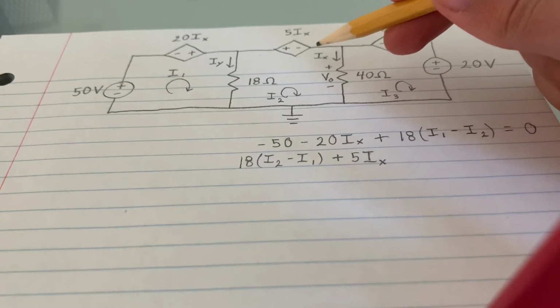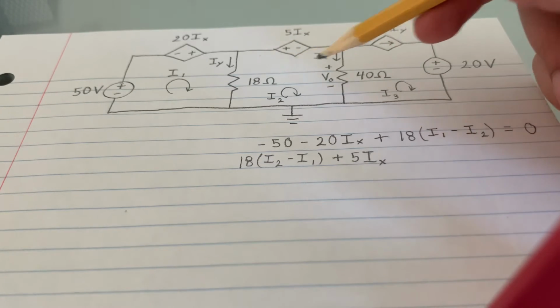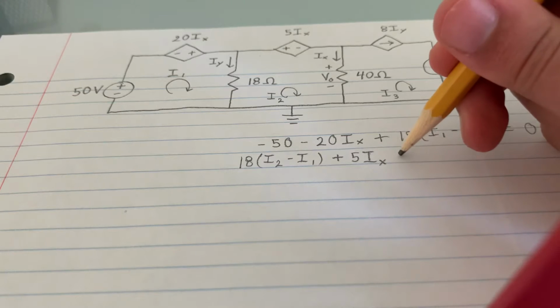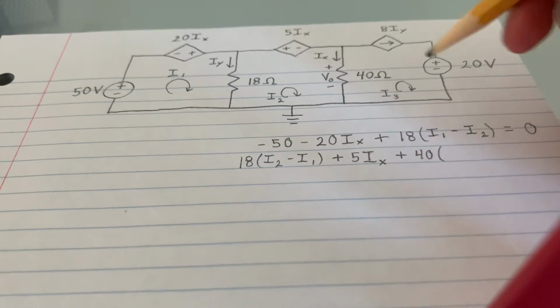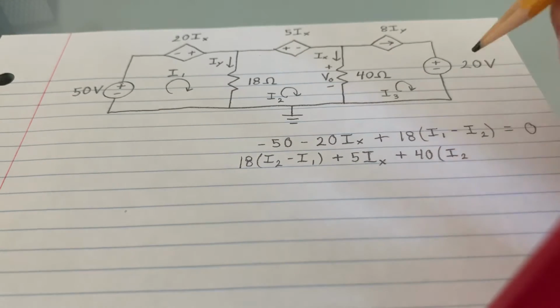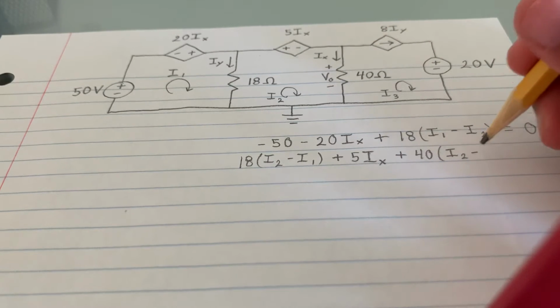I keep going. I've hit another resistor. This resistor is also shared between two loops. So I'm going to do the resistor value, in this case 40, times our current, which is I2. That's the loop we're going around. But we need to subtract the current going in the opposite direction, I3.